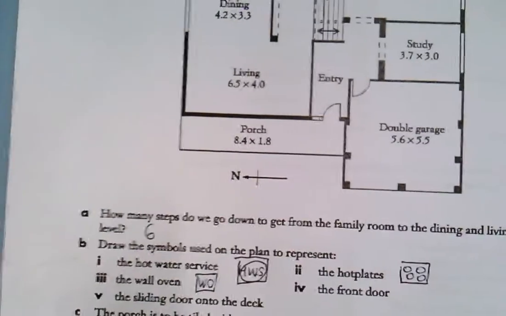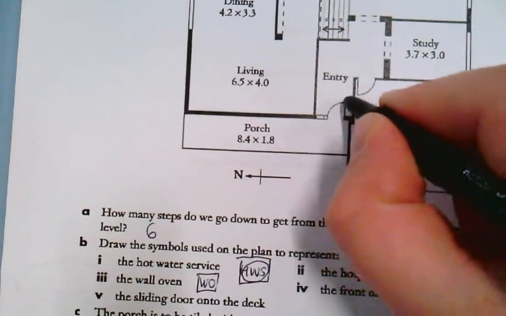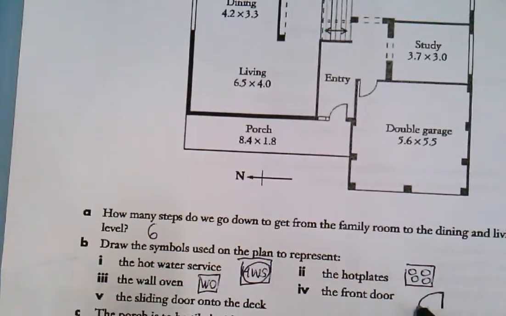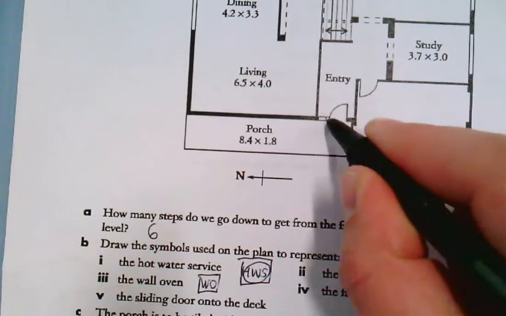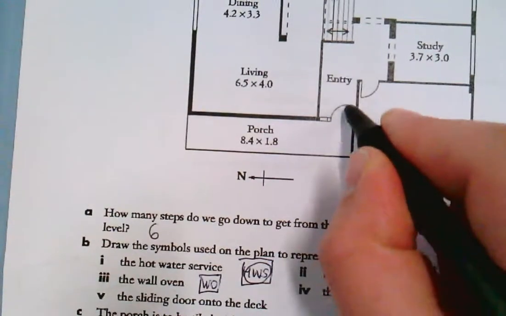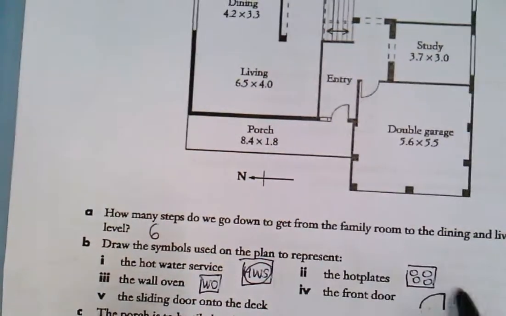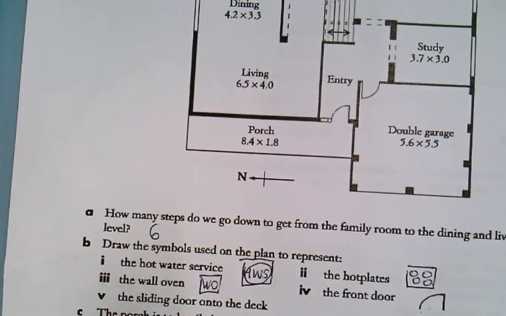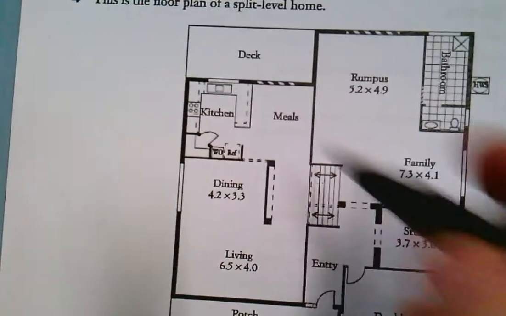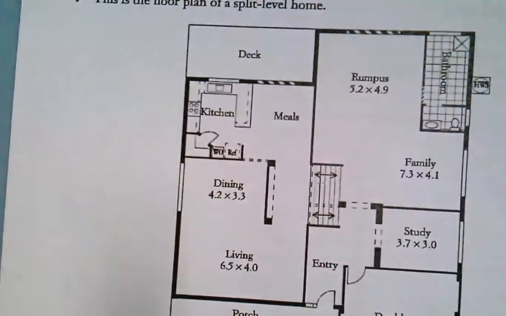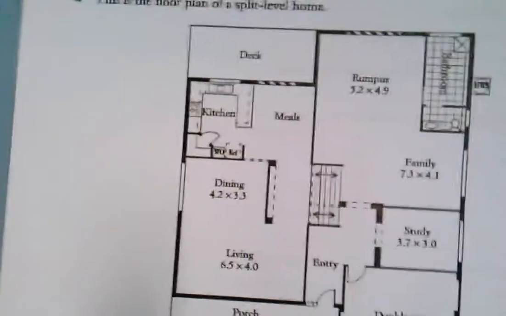The front door, well, we know that this is the symbol for a door. So doors look like this. That's the symbol for a door because it shows the swing of the door. They've actually drawn the door open. There's the actual door and it swings open. So that's the front door. And the sliding door onto the deck: there's your deck. This is the kitchen, but this must be the sliding door here, this thing with the stripy sideways lines.